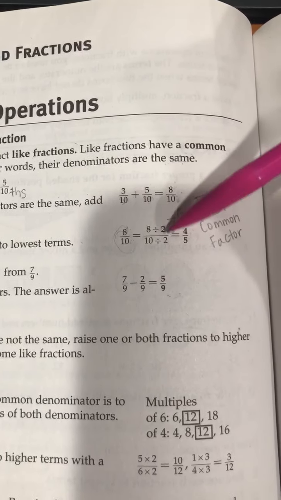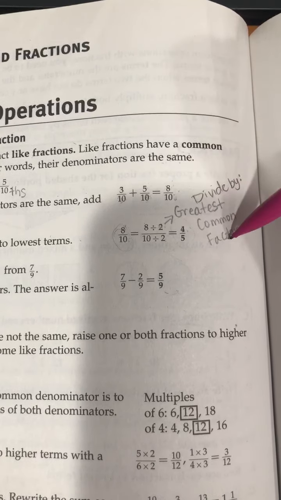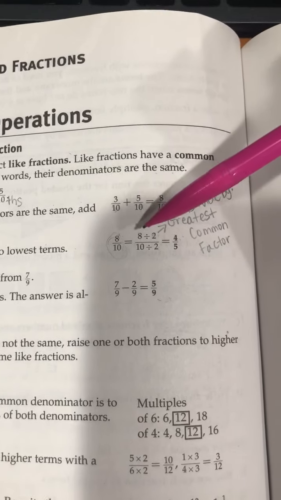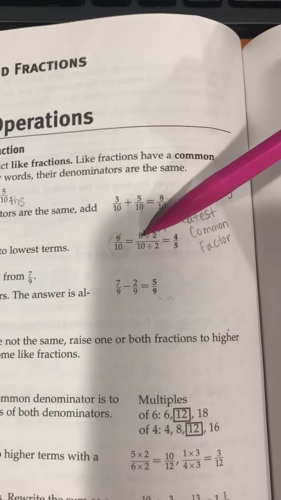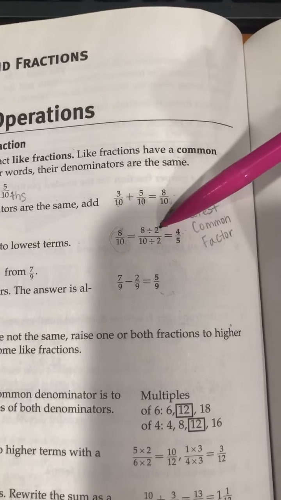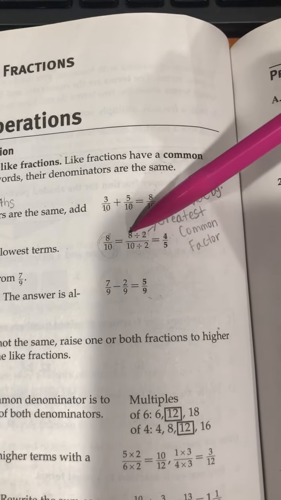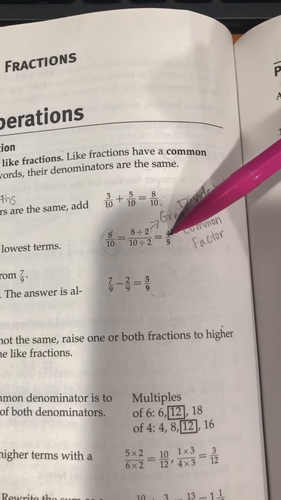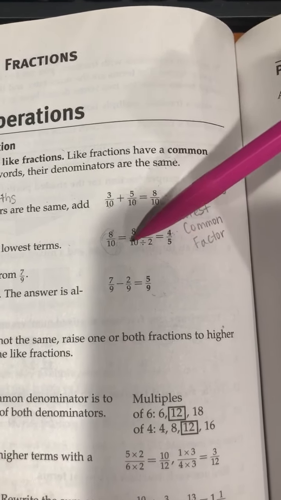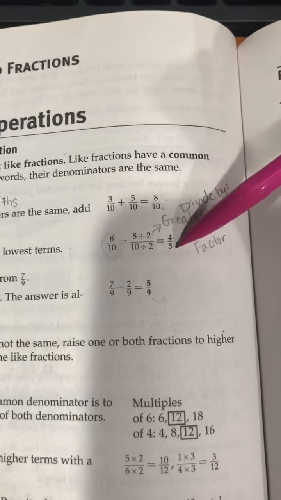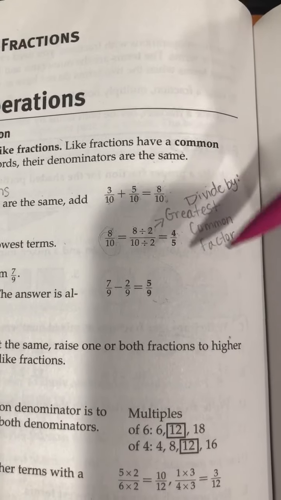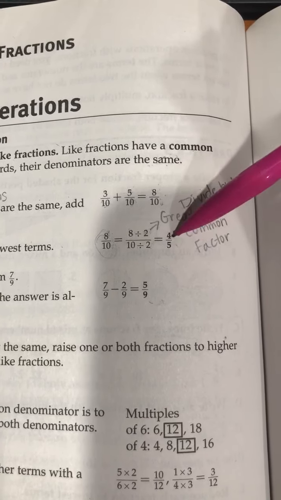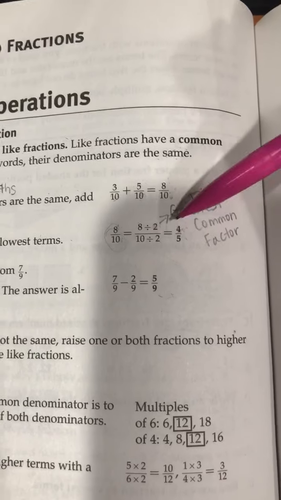By dividing by the greatest common factor. The greatest common factor that 8 and 10 share is 2. So we divide 8 by 2, we get a new numerator of 4, and 10 divided by 2 gives us a denominator of 5. Now I cannot reduce 4/5 anymore. So this is in simplest form.